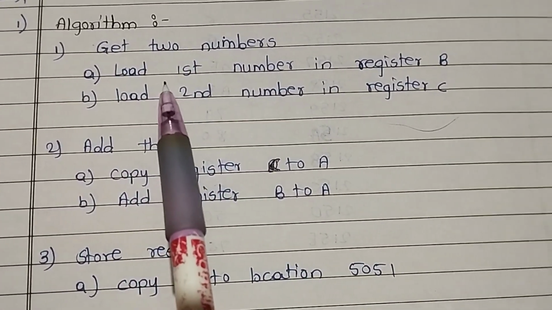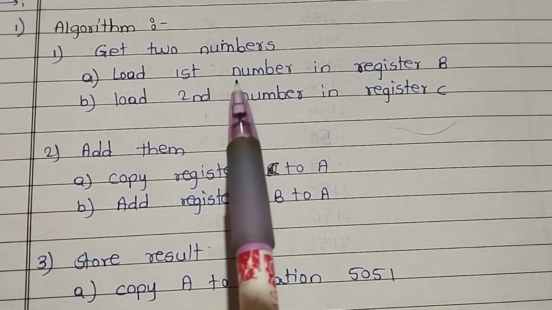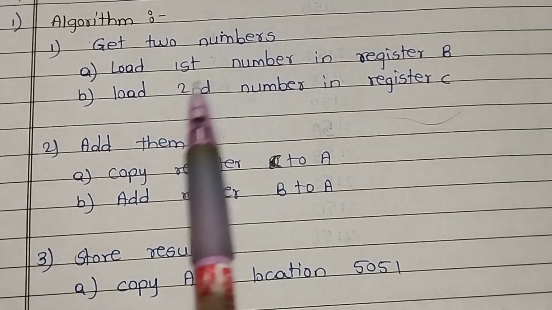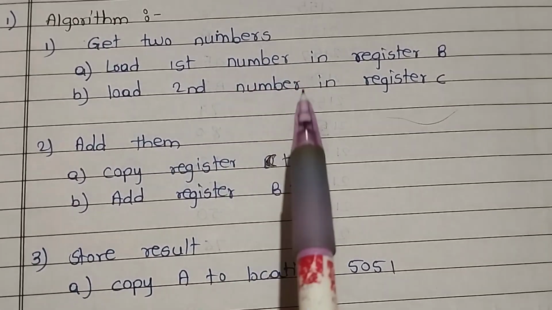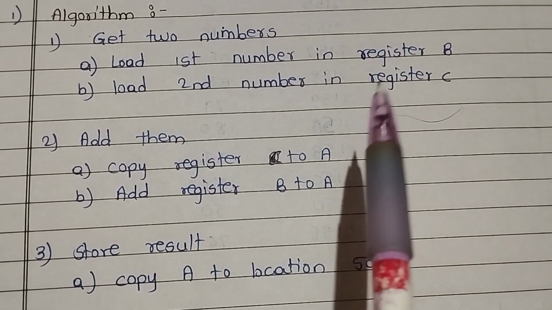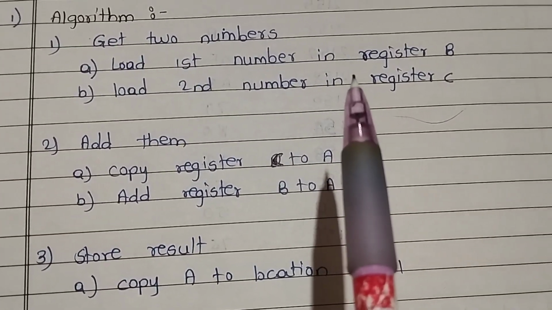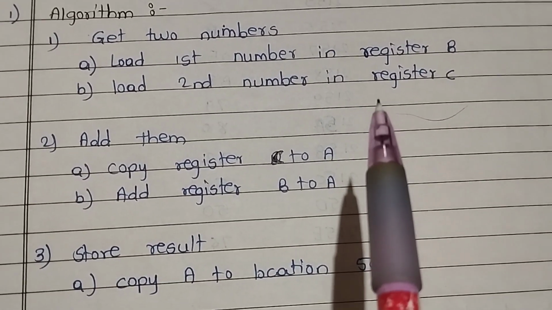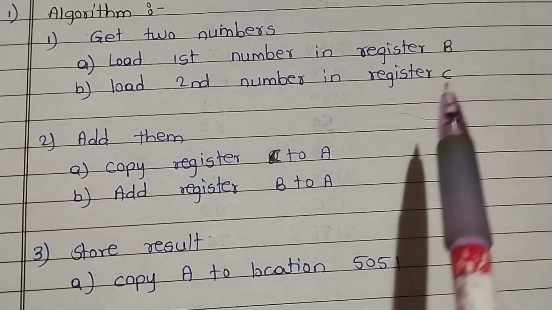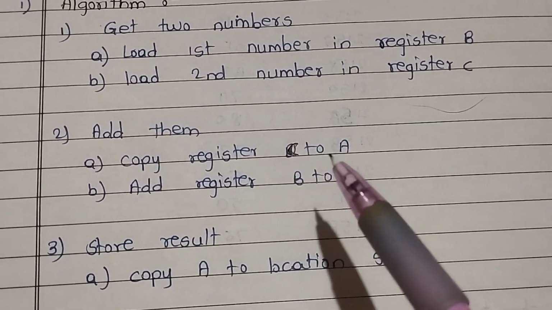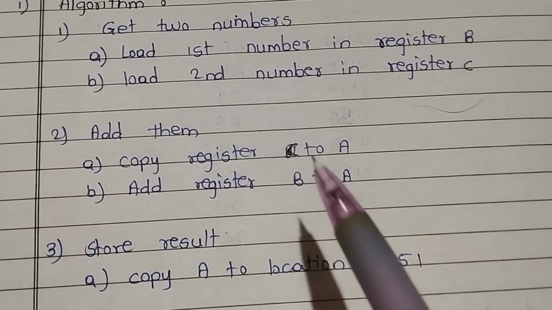So first step is load the first 8-bit number into register B, then the second 8-bit number into register C. In the given table no register is mentioned. The table has only addresses mentioned, so we assume any register. Then second step, add the registers.